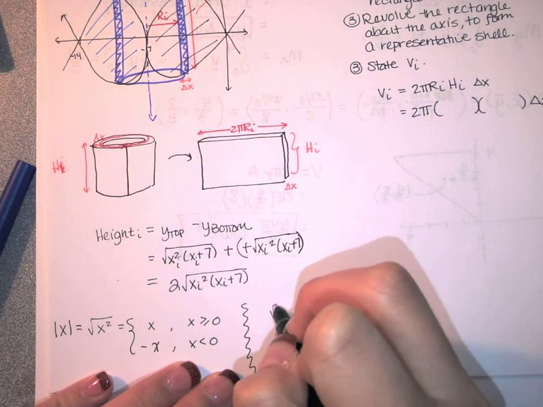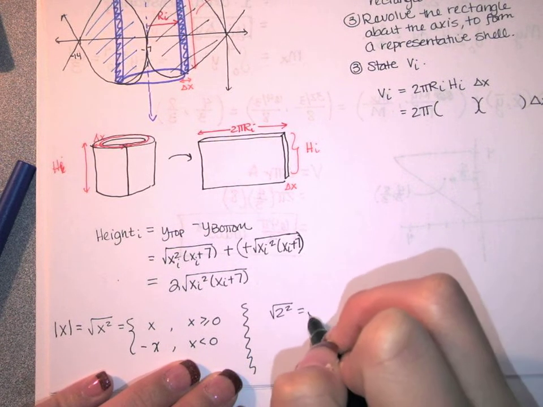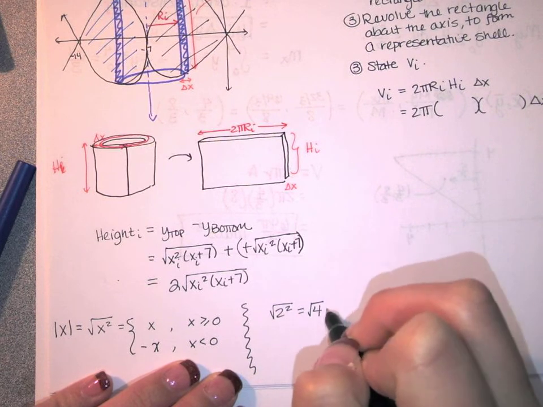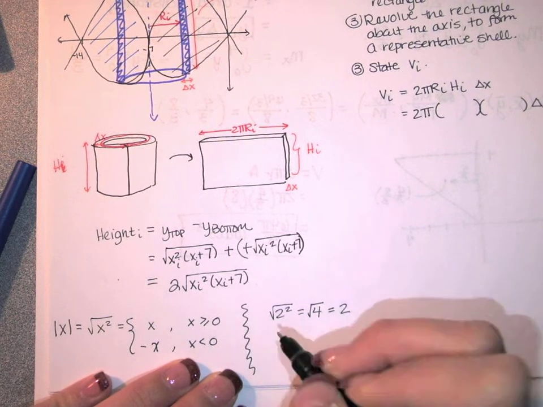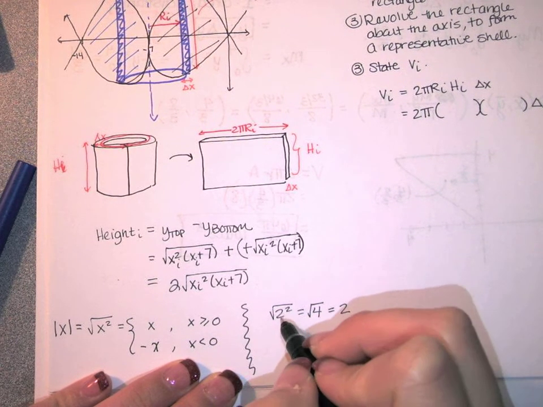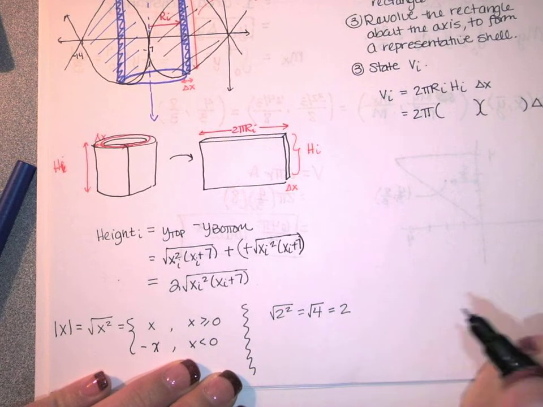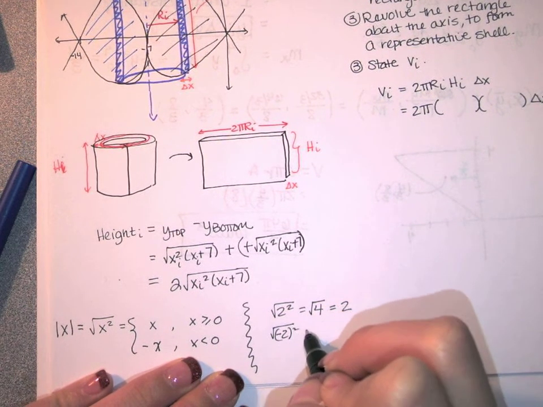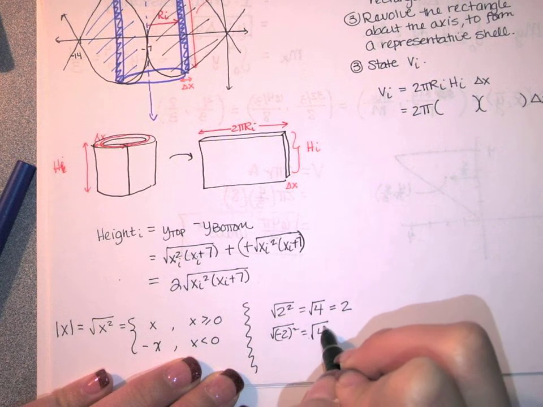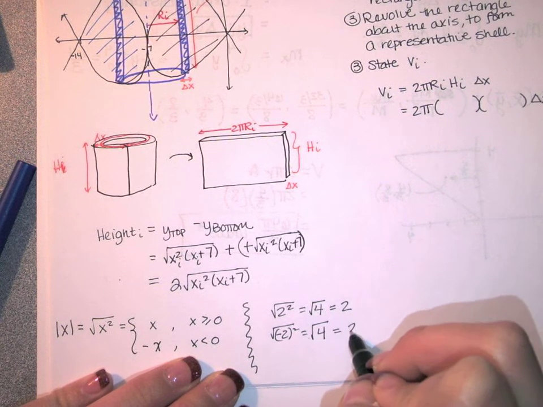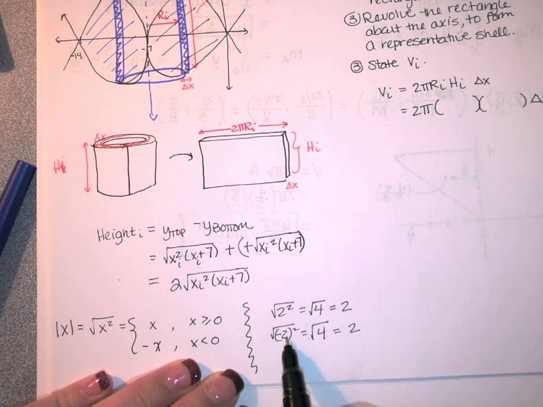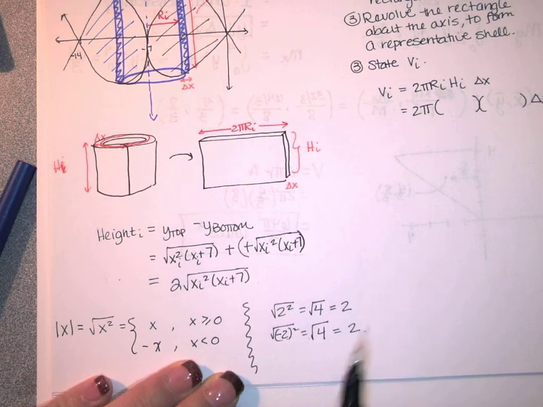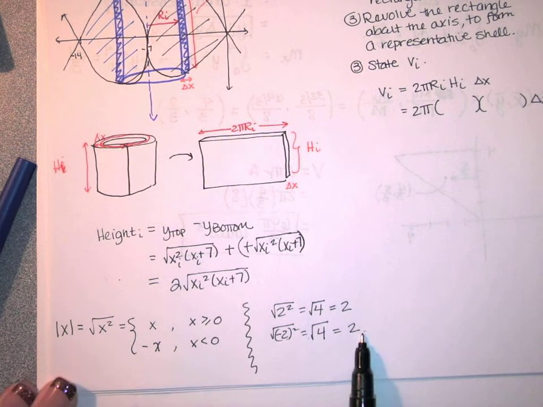Just plug in 2: 2 squared is 4, take the square root of 4 and you get 2. So if this is my x, the square root of x squared is x when x is positive. Now if I plug in -2 for x, you square that first, you get 4. The square root of 4 is positive 2. So the x was negative and the answer was positive. Either way the answer is going to be positive.